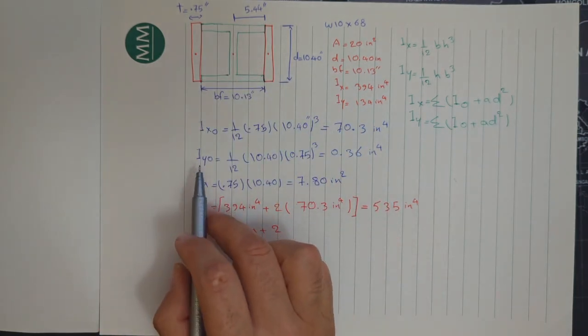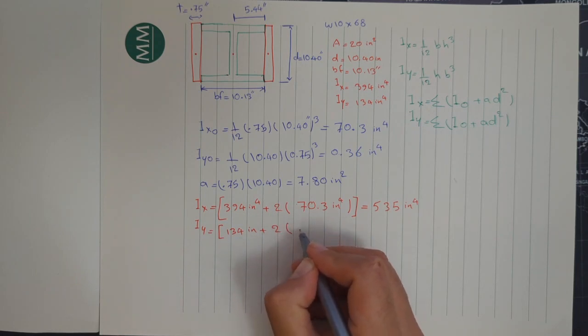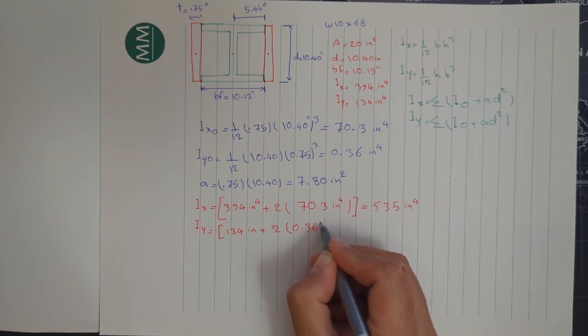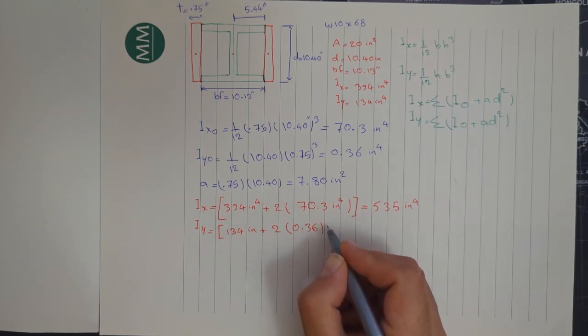How much was IY for each? So we have 0.36. Okay.